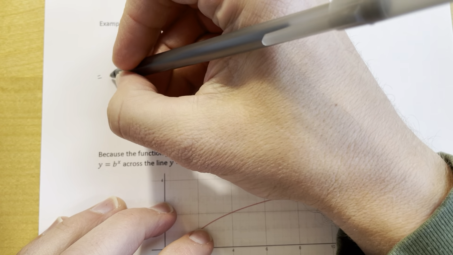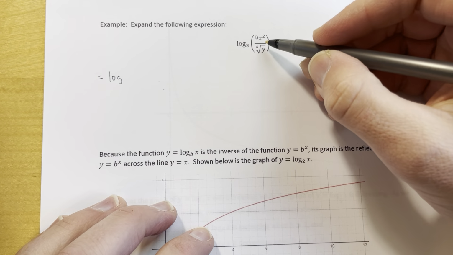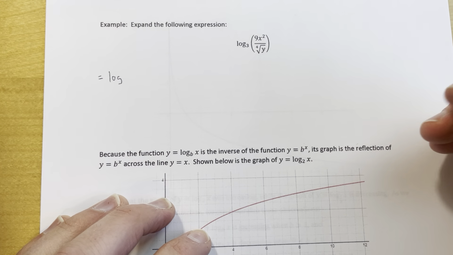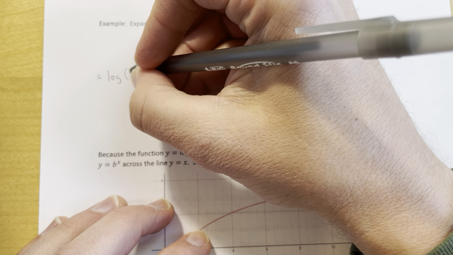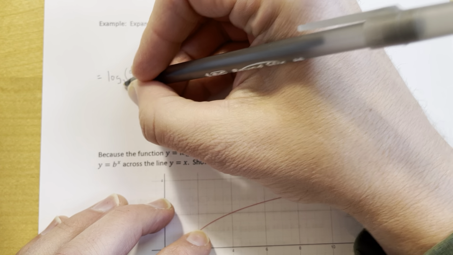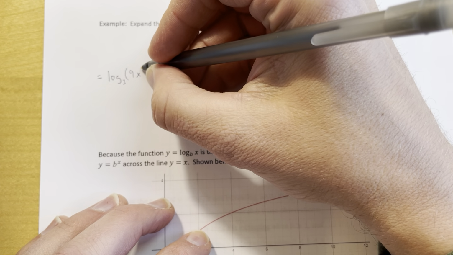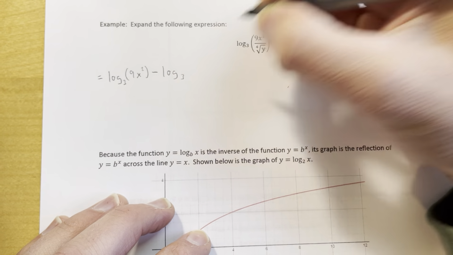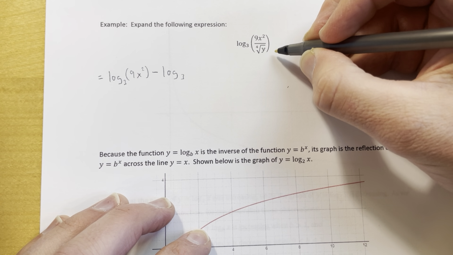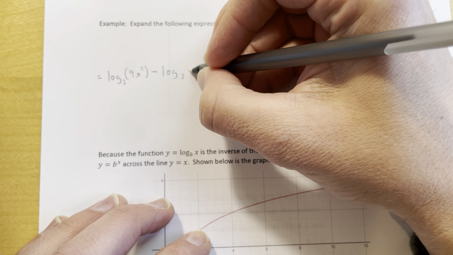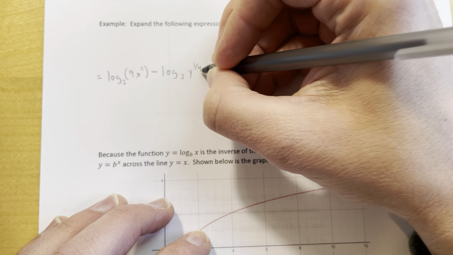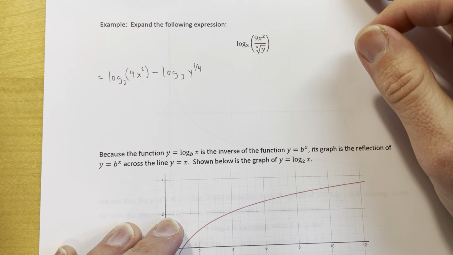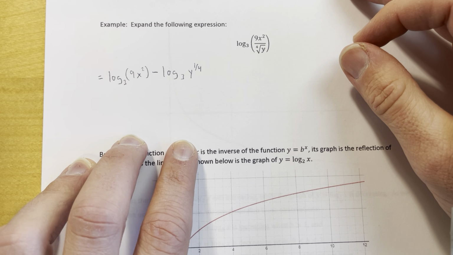So let's do this. The first thing I notice is that I have a quotient of two things. And the second of those two logarithm properties said that that's equal to log, in this case it's base 3, log base 3 of 9x squared minus log base 3 of the fourth root of y. I'm actually going to do one additional thing here. That fourth root can be written as y to the 1/4 power. I'm going to use a rational exponent. Okay. What else can I do?